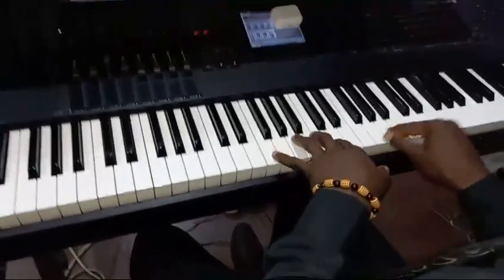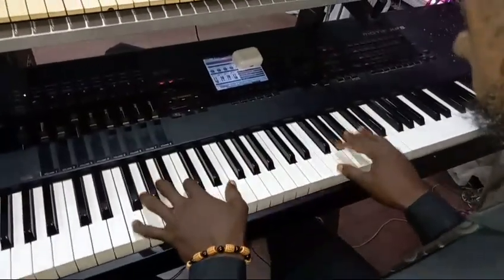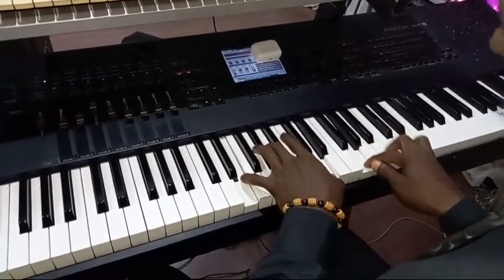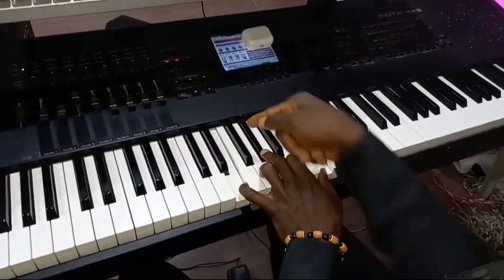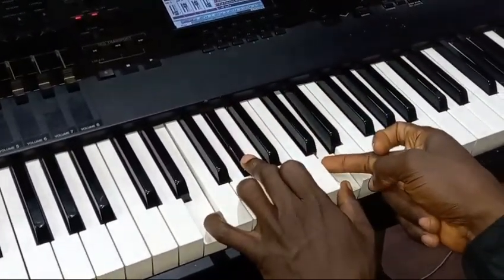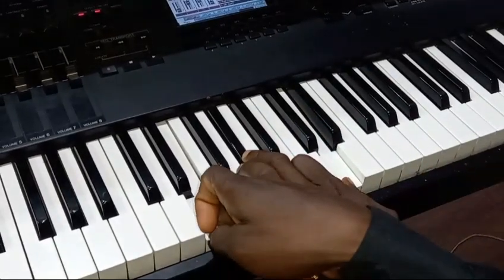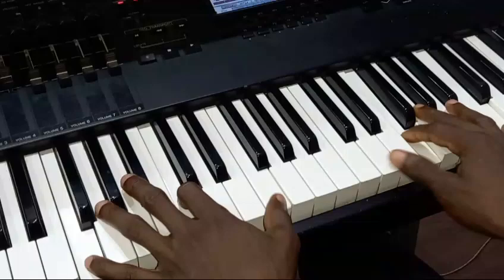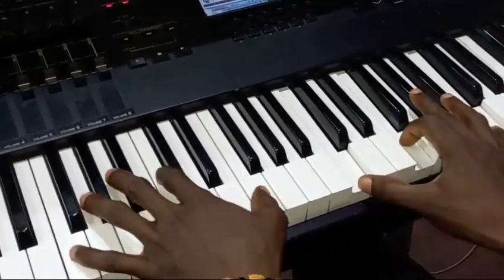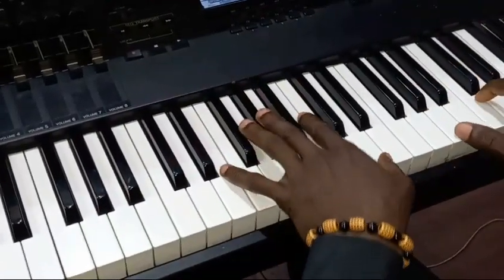So how great is our God now? Can you see now? This is my seventh, which is a tritone. So I've turned this seventh into a dominant chord. So this is my tritone here.